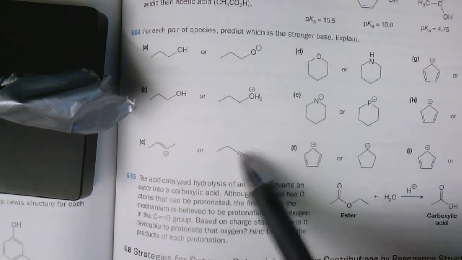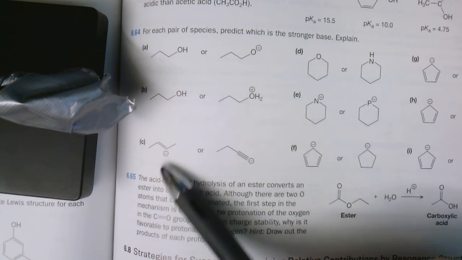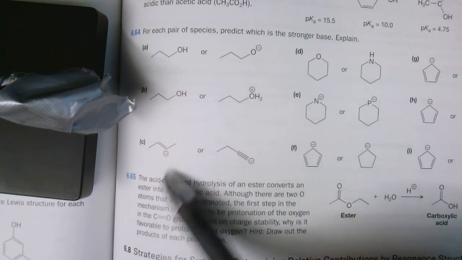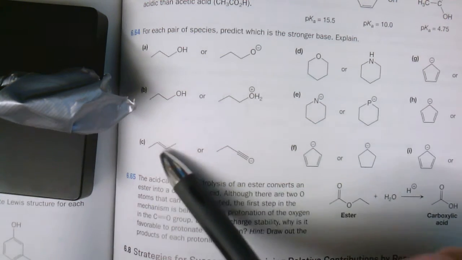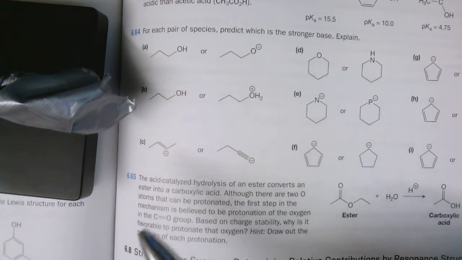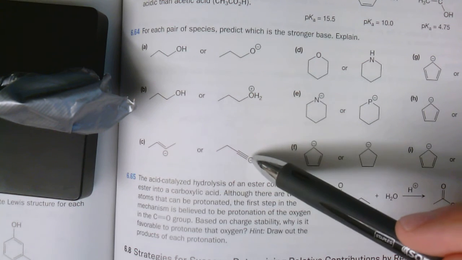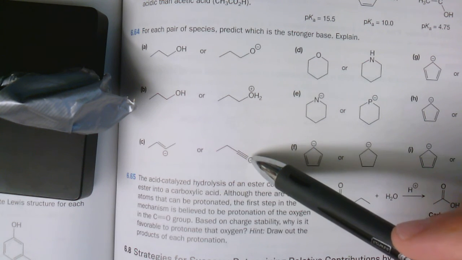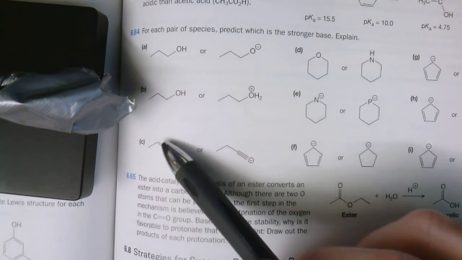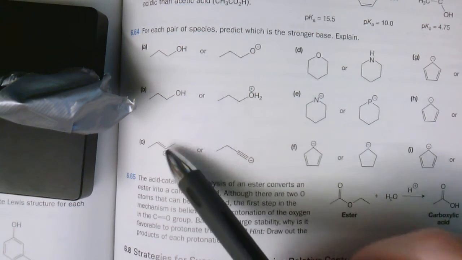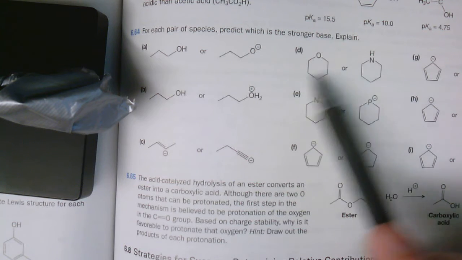Okay, this one is just pKa, or you can think about the hybridization. We know the pKa of an alkyne is like 25, and the pKa of an alkene is like 44. So the deprotonated alkene is going to be the stronger base. We also know that sp carbons are more acidic, right? If I have an sp hydrogen, it's going to be more acidic. So the conjugate acid of this is stronger than the conjugate acid of this, which means this is a stronger base. Here we're just looking at conjugates again.